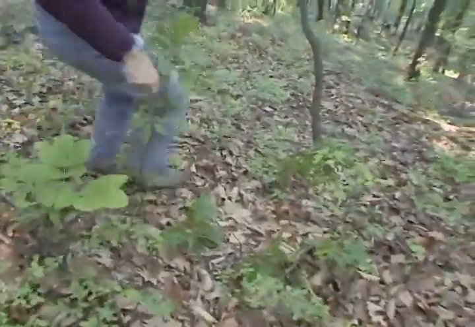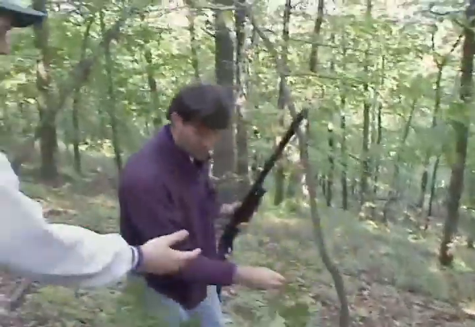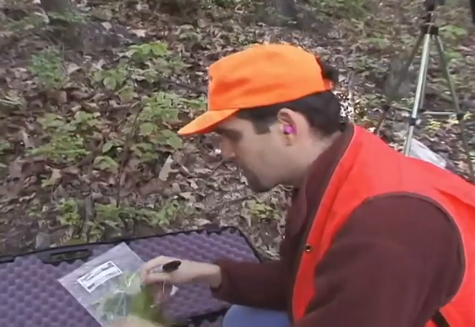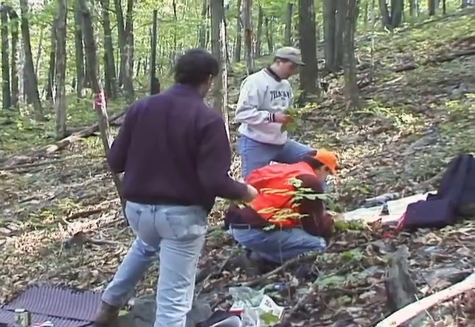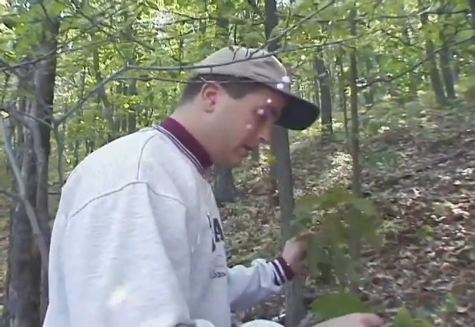We also collect leaf samples, which we take back to the lab and analyze chemically to determine exactly what their chemical composition is. Well, I've got understory red oak. Right, this one is from the canopy and this one's from the understory. Okay, another understory and another canopy.